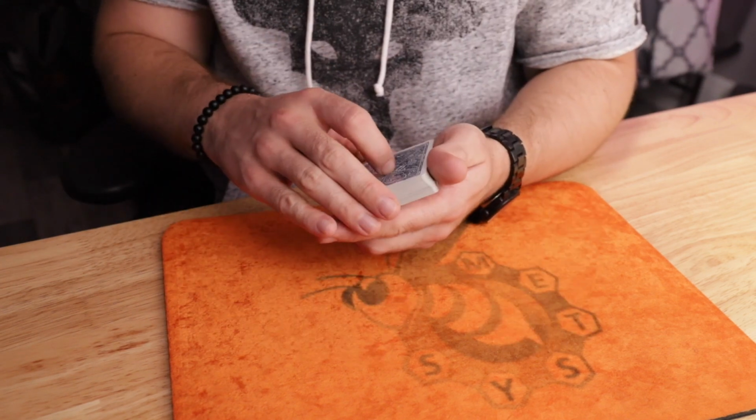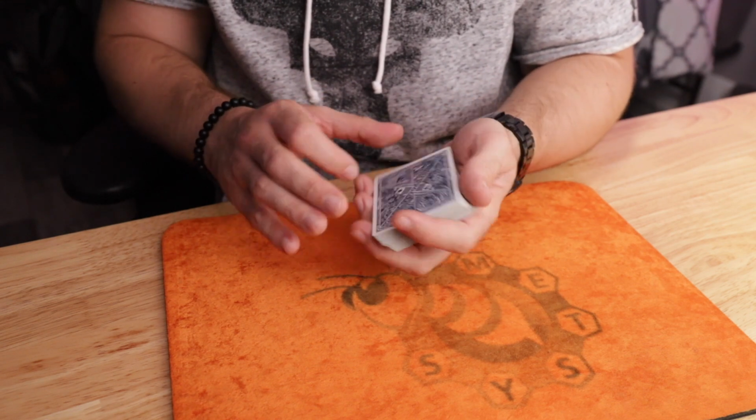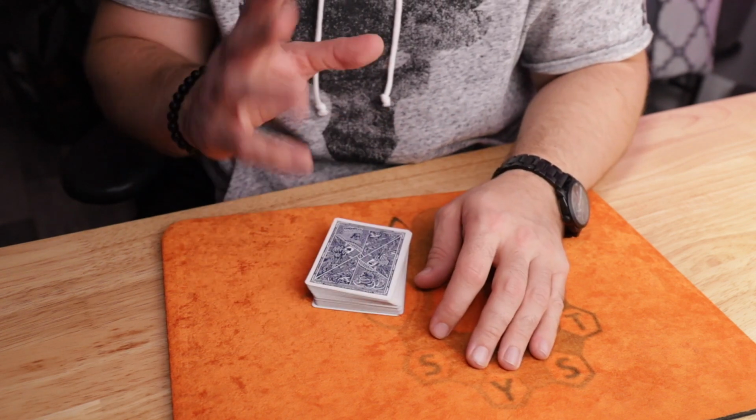If I have somebody straight ahead of me, maybe I'll use a double undercut. But it's rare that I cut the cards this way. It is a common way for people to cut the cards. You'll see people cut the cards that way. So it's not incredibly suspicious.